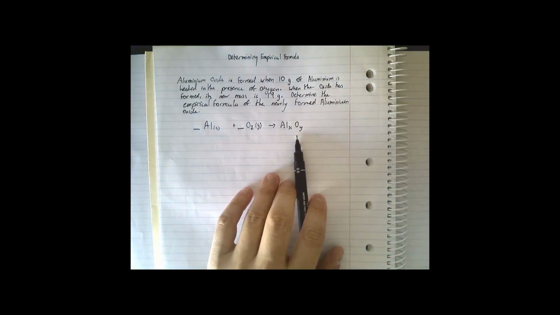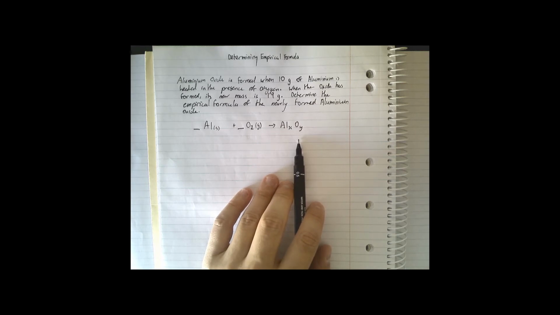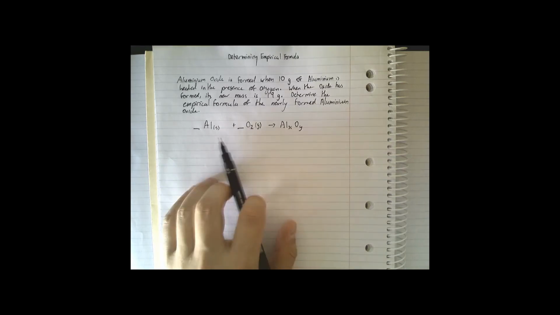What we also want to know, and what we can probably do later, is write up a full balanced equation, and that will be based on the empirical formula of the aluminium oxide. Now, that's not something that's explicitly asked for in this question, but something that we might do as a little bit of an extra exercise towards the end.